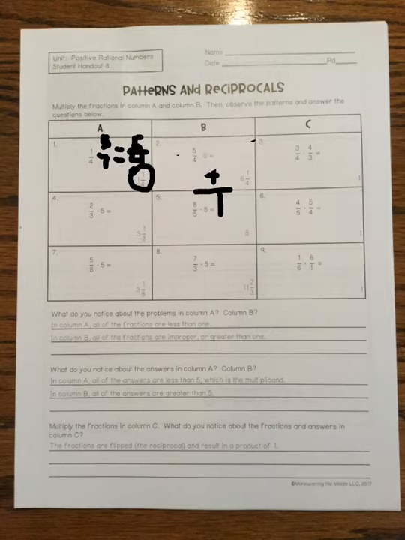Next, we're going to be looking at B. It says 5/4 times 5. So that's really 5 over 1. And I know that 5 times 5 is 25. And 4 times 1 is 4.